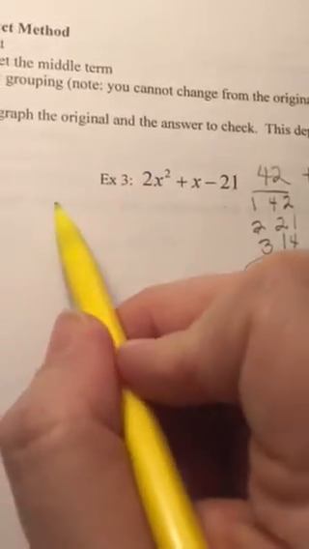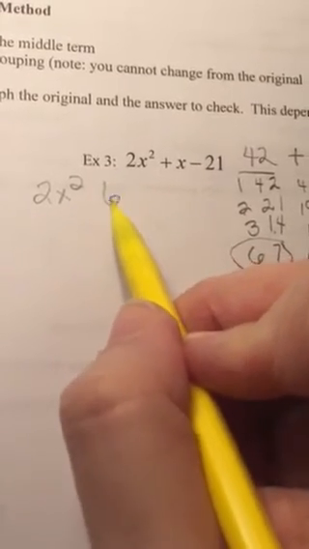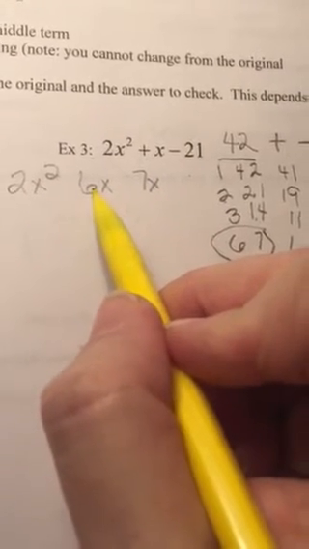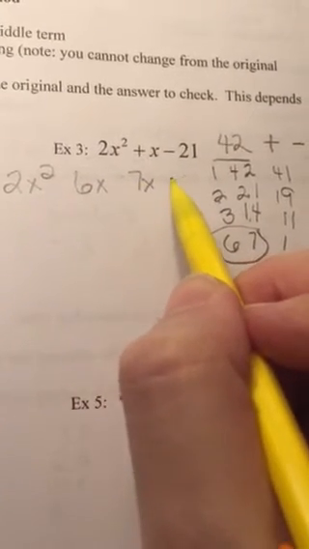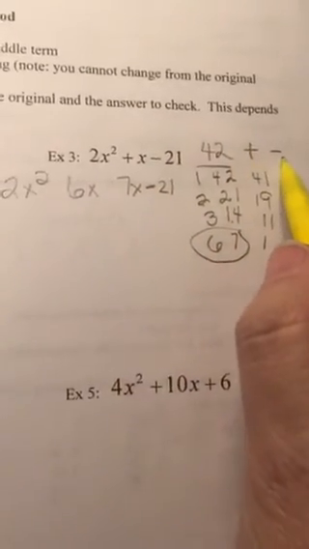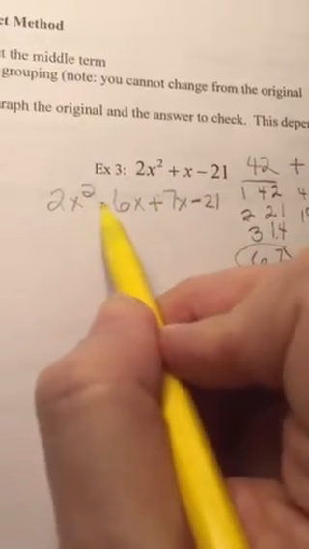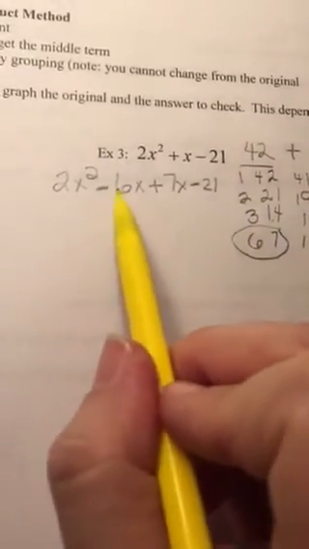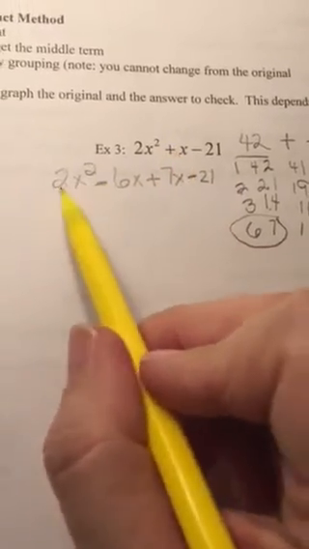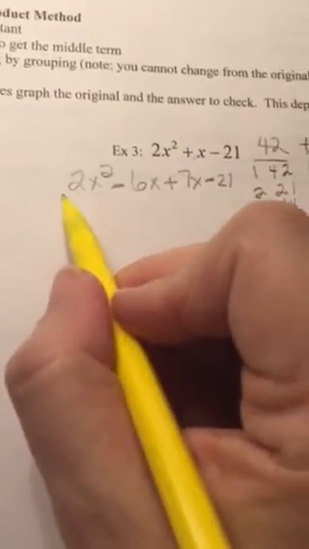So I'm going to recopy the first term, and I'm going to split that middle term into a 6x and a 7x. I'll worry about my signs in a minute. That could have been 7x, that could have been 6x. The order won't make anything go wrong. And recopy this guy. So I have to use different signs. The middle term is a plus, so the bigger number, the 7, gets the plus, and this gets the minus. And a really quick trick is, okay, negative 6 plus 7 gets me back to a positive 1. So I'm not changing the original problem. If you add your like terms together, you can't change from the original problem.